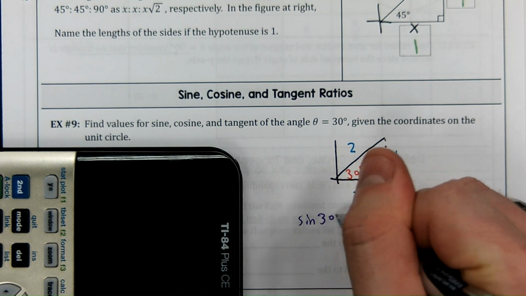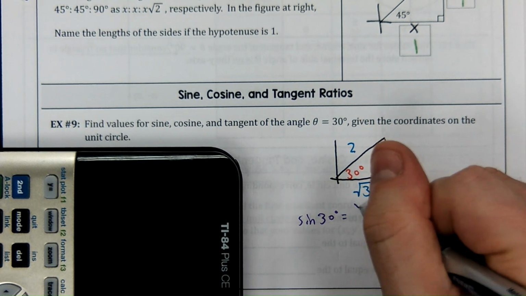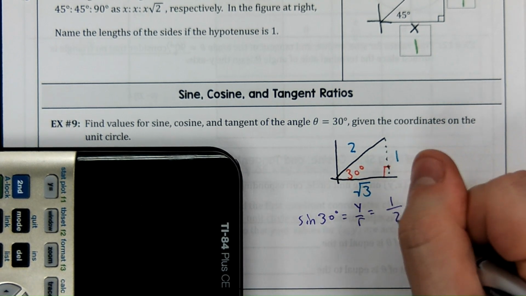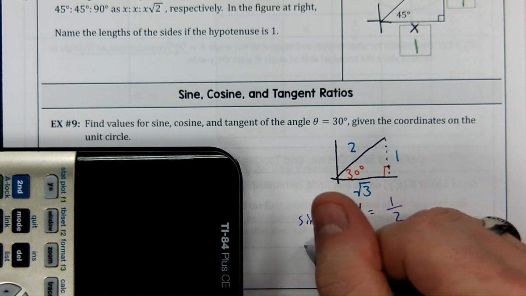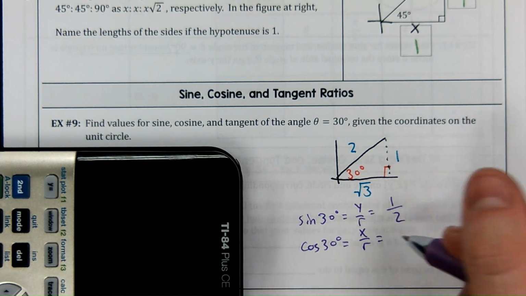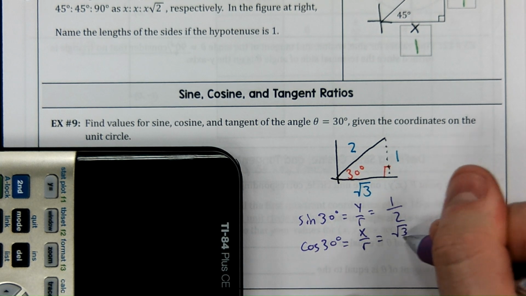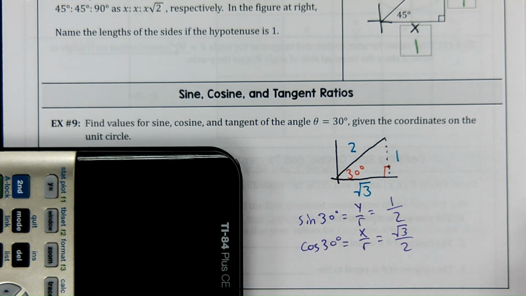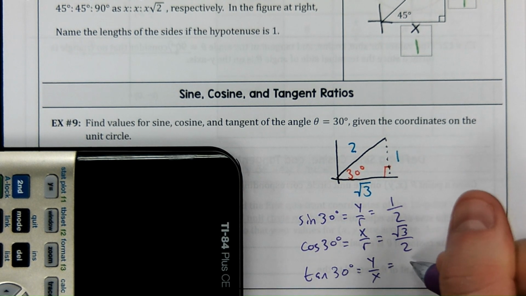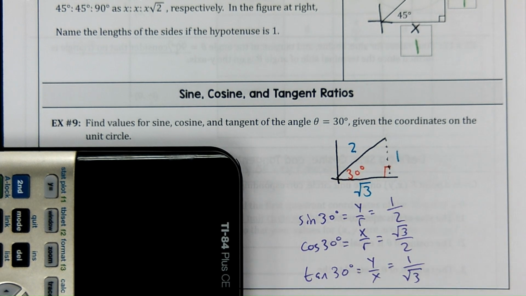Sine of 30 degrees. Sine uses y over r. My y value is a 1. My radius is a 2. Sine of 30 degrees is 1/2. Cosine of 30 degrees. Cosine is x over r. My x value is root 3. My radius is 2. And lastly, tangent of 30 degrees is y over x. My y is 1. My x is root 3. I did not need a unit circle. I did not need the picture that I covered with my calculator. I did that with knowledge of special right triangles and my knowledge of the x, y, r ratios.